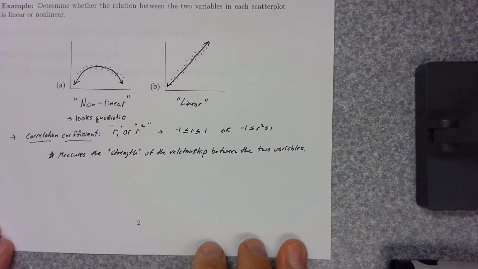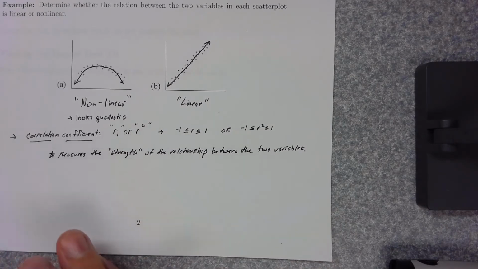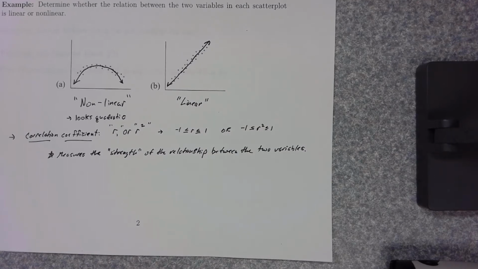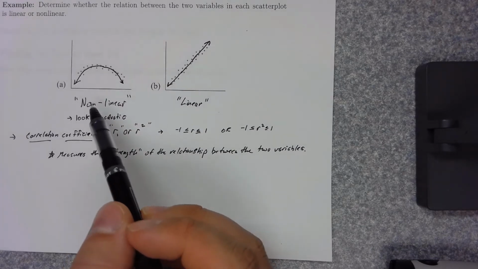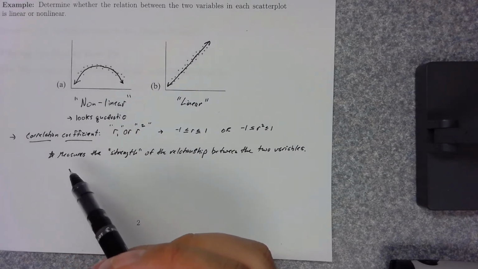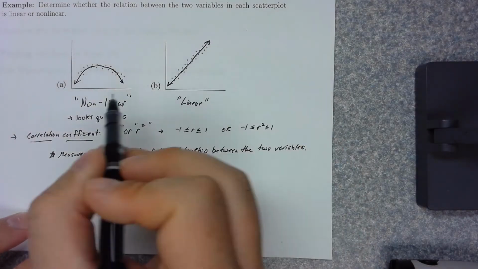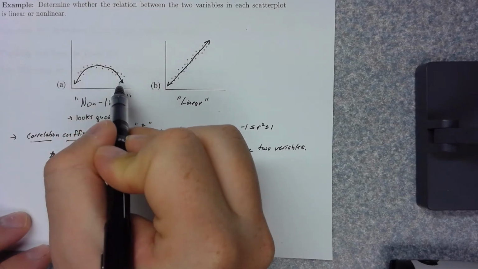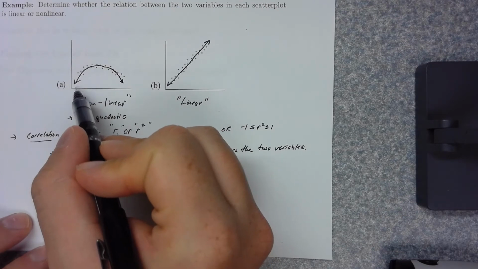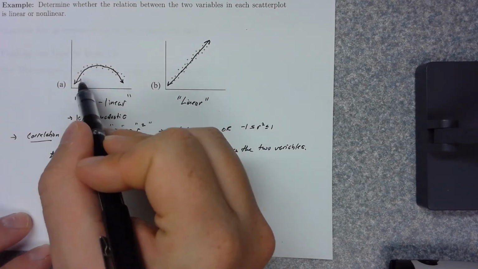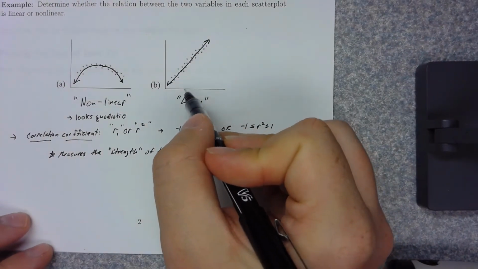Okay. So what does that mean by strength? Well, if it's linear, quadratic, cubic, whatever model you're using, it means a better approximation. So in this case, this is a pretty strong linear relationship. This is a pretty strong quadratic relationship. But I would definitely not say that this is a strong linear relationship. This is a very weak linear relationship, just like this one would be a very weak quadratic relationship.